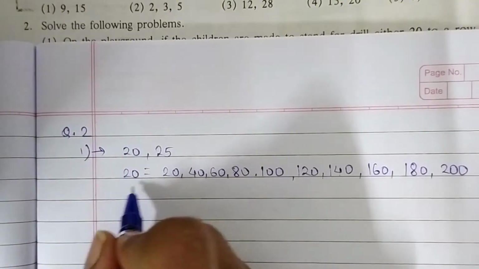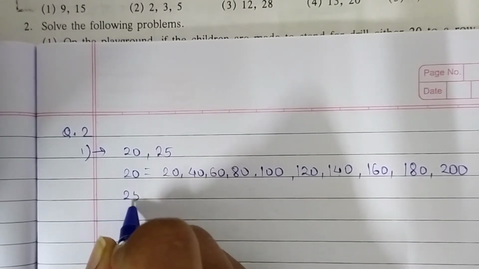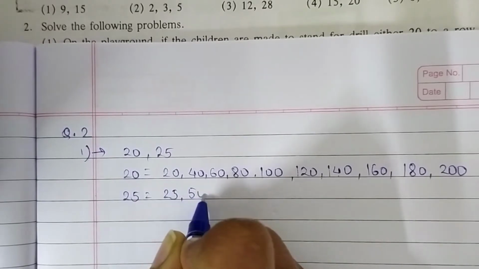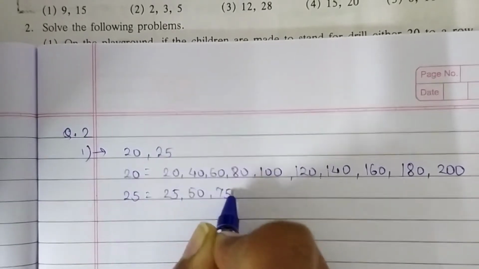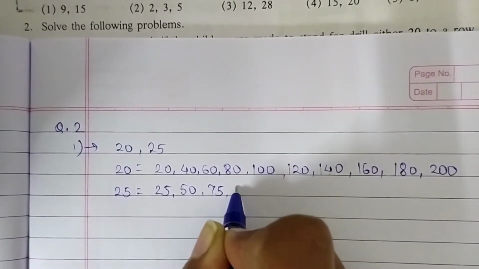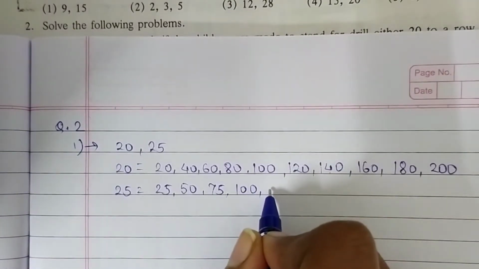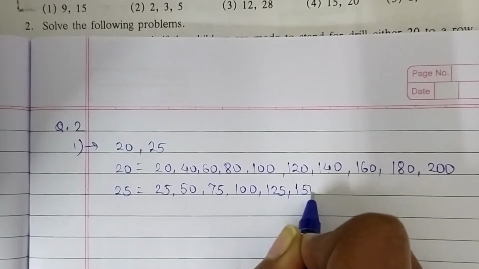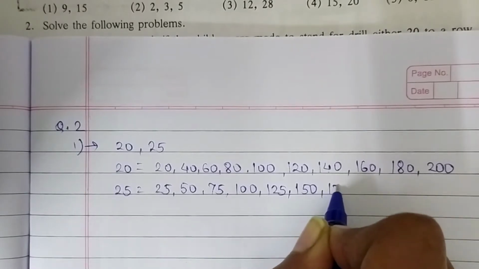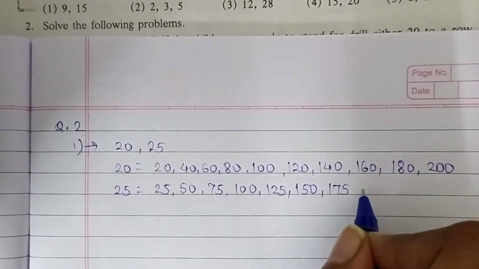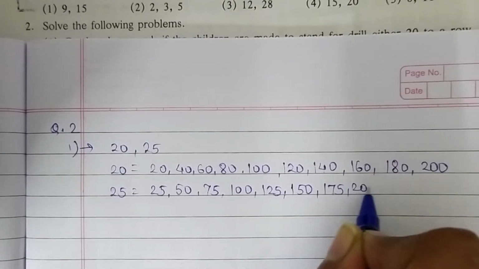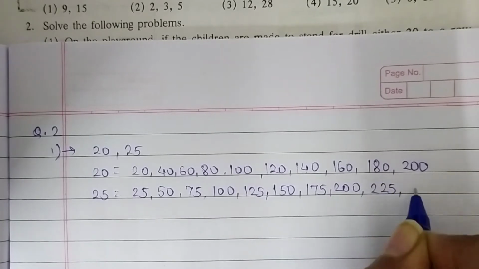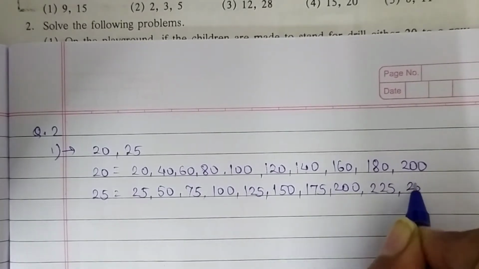Now let's write the table of 25 here. 25 ones are 25, 25 twos are 50, 25 threes are 75, 25 fours are 100, 25 fives are 125, 25 sixes are 150, 25 sevens are 175, 25 eights are 200, 25 nines are 225, 25 tens are 250.